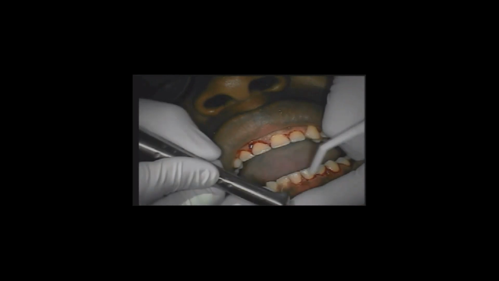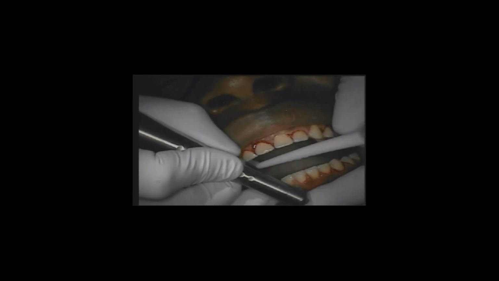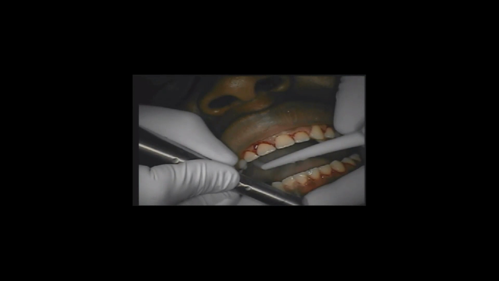And if possible, like you see the angle I'm trying to come at, if I can come at about a 45-degree angle as I remove this redundant tissue, I've already established the outline of my gingival bevel from the get-go, and it just saves time when we go to the tipless handpiece to finish that bevel.